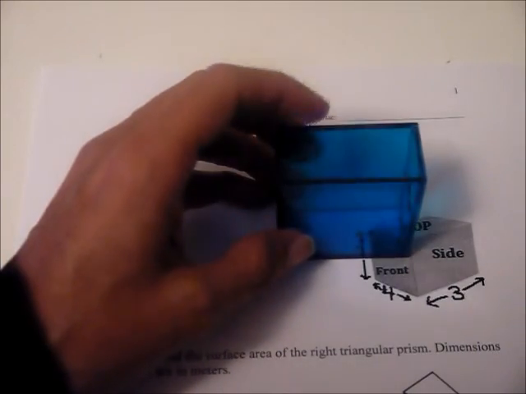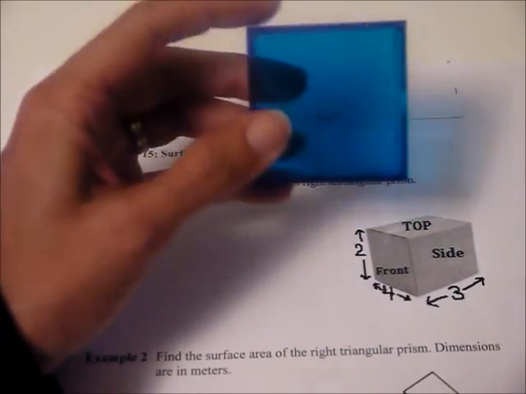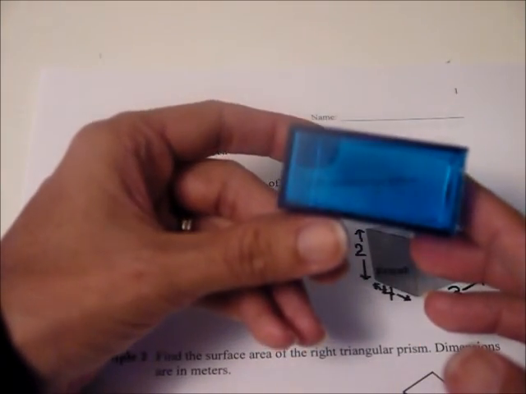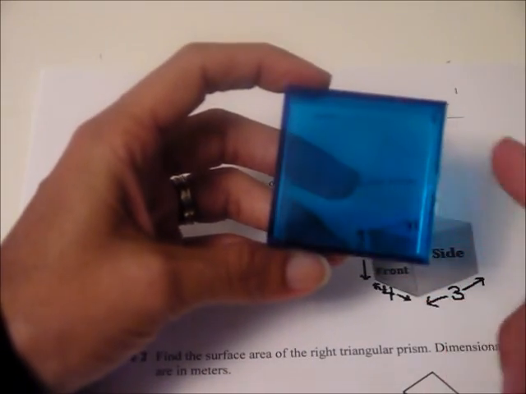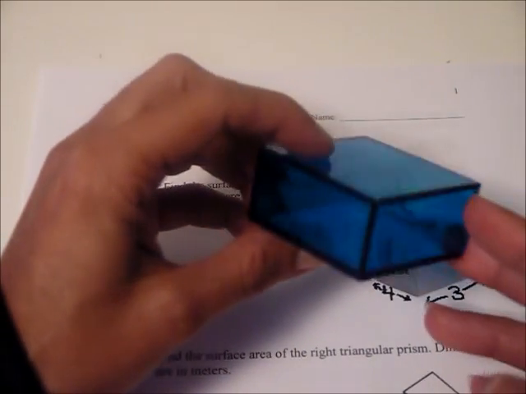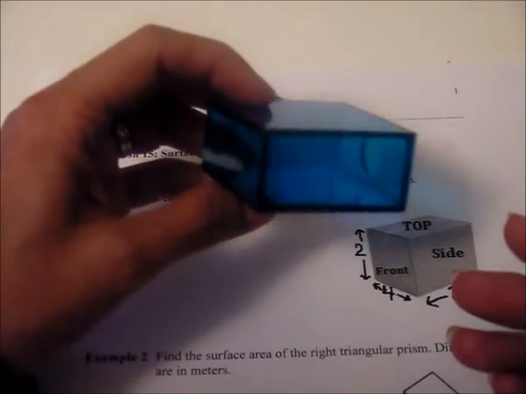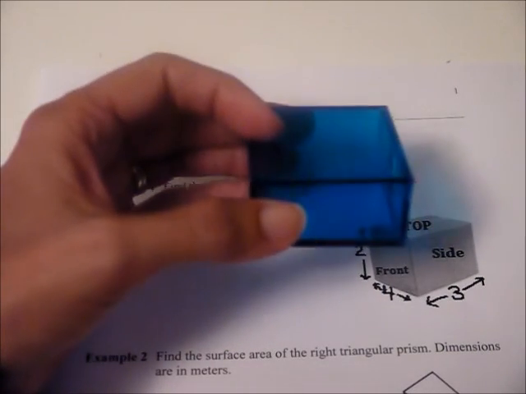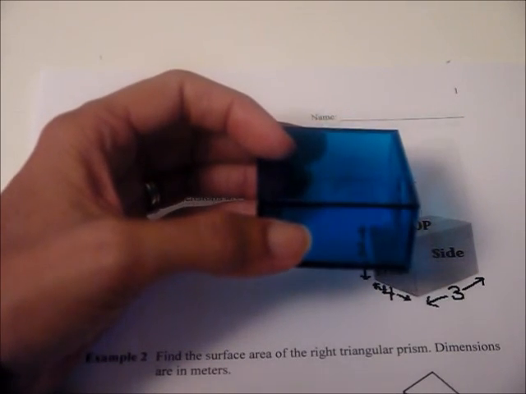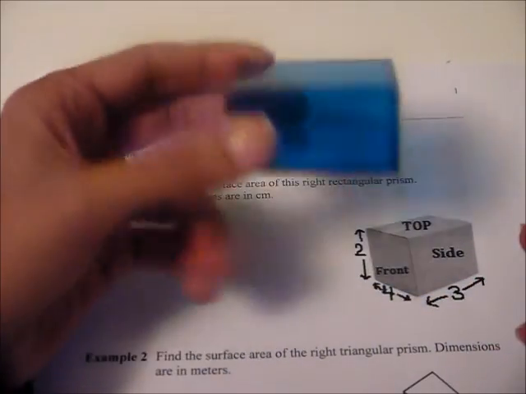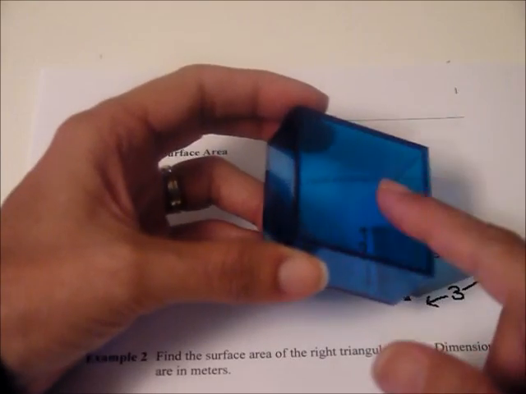This one is actually called a right rectangular prism, meaning it's got a rectangle and, well, it's got a square there too, which is also a rectangle, but it's made up of a bunch of rectangles. And I think people get surface area confused with volume because we have a three-dimensional object, but when we're looking for surface area, we're talking about flat, two-dimensional areas added up.